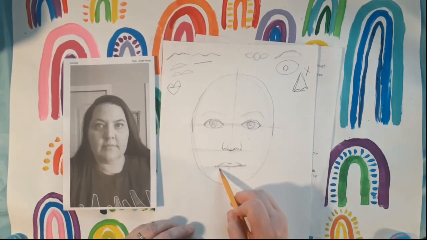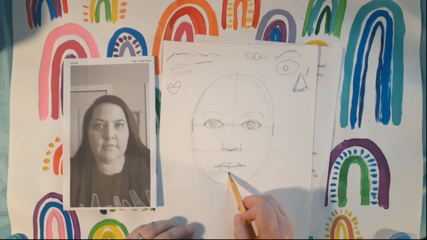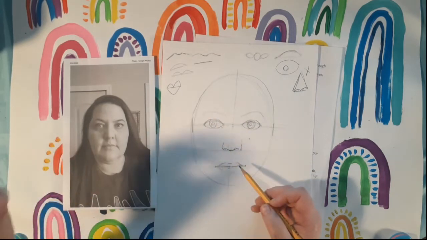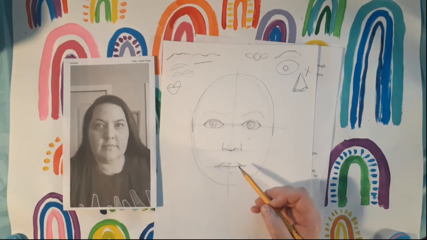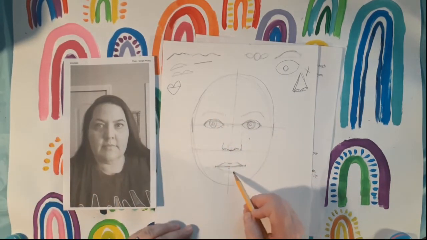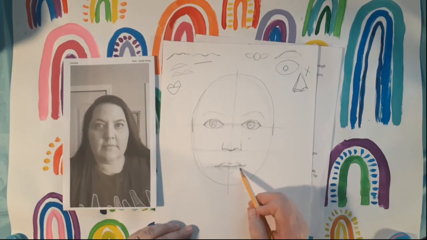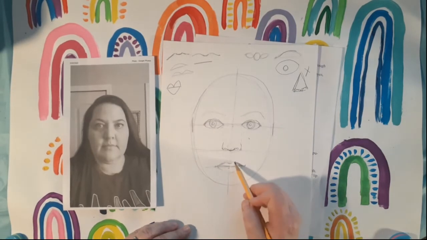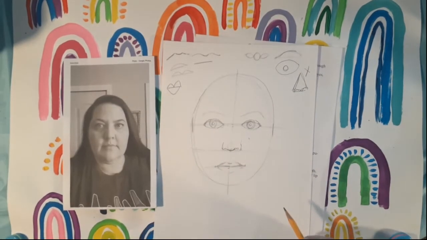And then I'm going to do the bottom lip. Sometimes some people's bottom lips are thicker than the top lip. Some top lips are thicker than the bottom lip. Sometimes both are thicker. Again, you want to look in the mirror and see what yours looks like, okay? All right, so nice and light and soft, okay?